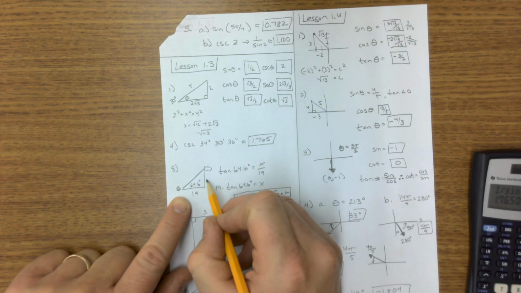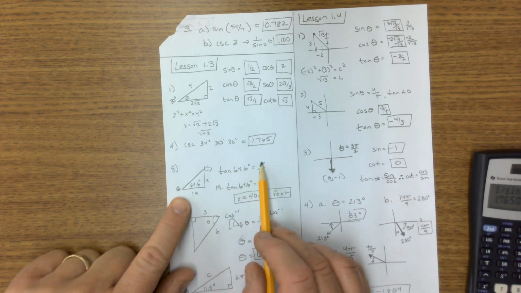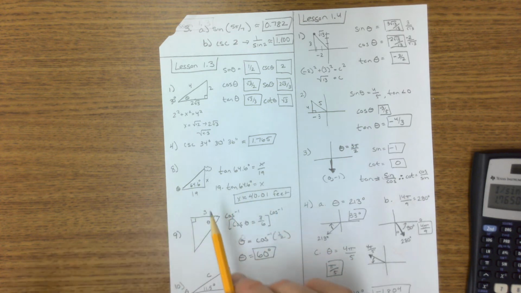Number 8, there is a flag with an angle of elevation of 64.6 degrees. 19 here. What is the height? Well, that is a tangent ratio of this. Tangent is opposite over adjacent. Multiply this over, and I have 19.